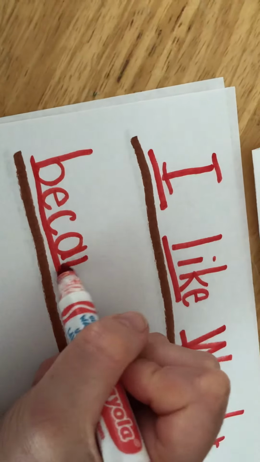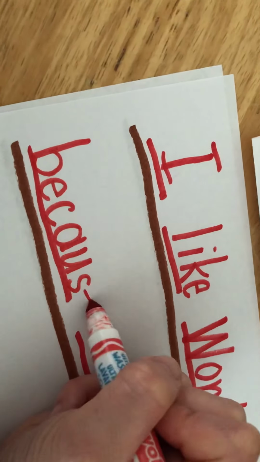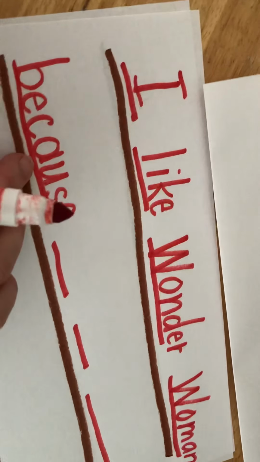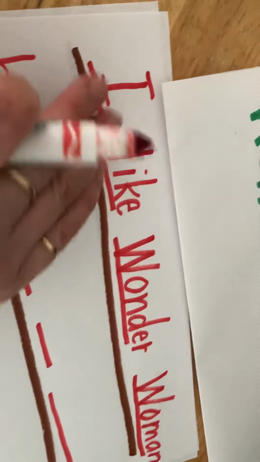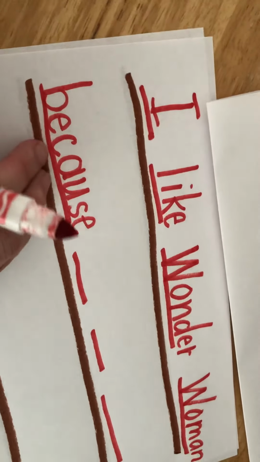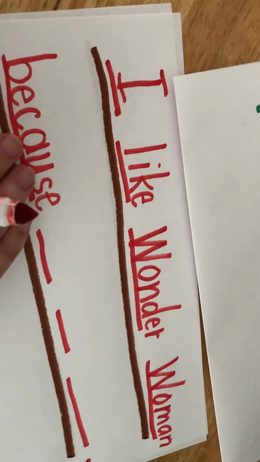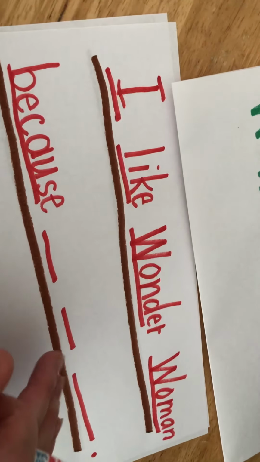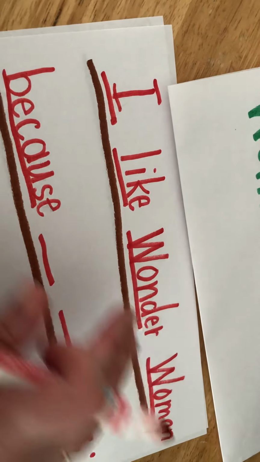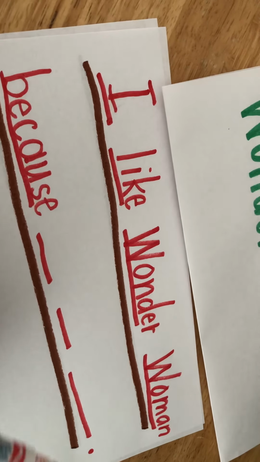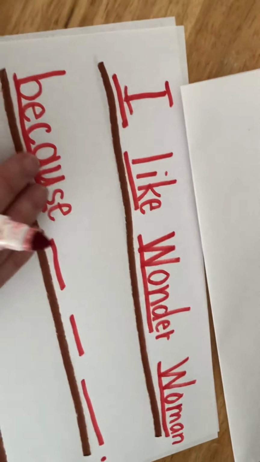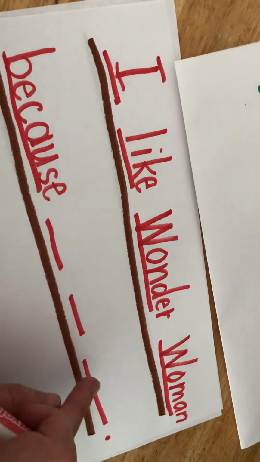This is a harder sight word that usually I include on my word wall at school because it's adding a little bit more to your sentence. It's not just I like Wonder Woman. We need to add this word because it helps us explain why. So a lot of times too when I'm writing a sentence, if it's a long sentence, I like to go back and reread it as I am trying to write it so I don't get confused. Let's try it again. I like Wonder Woman because she is strong.